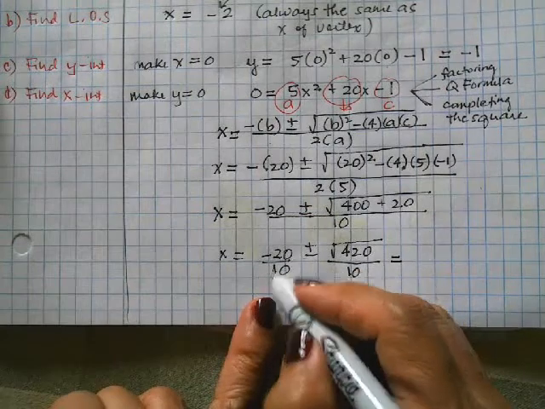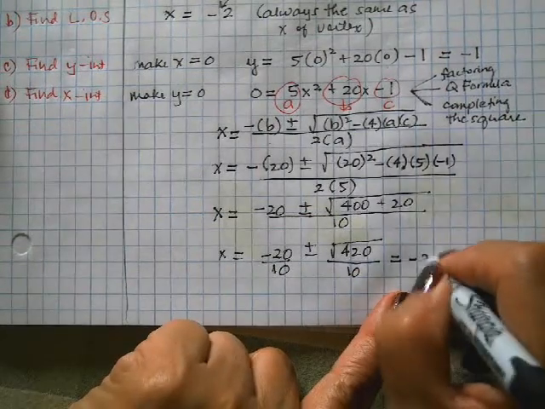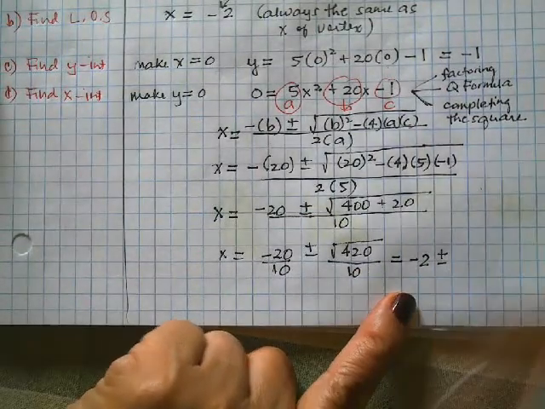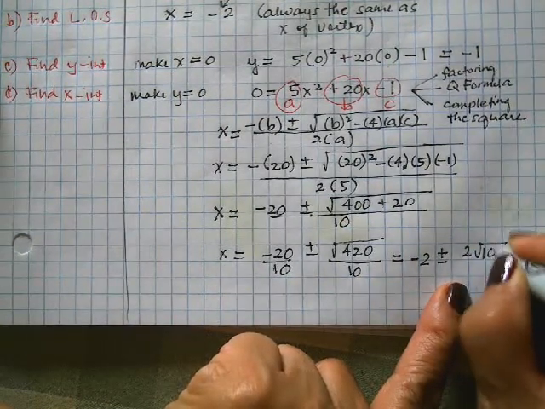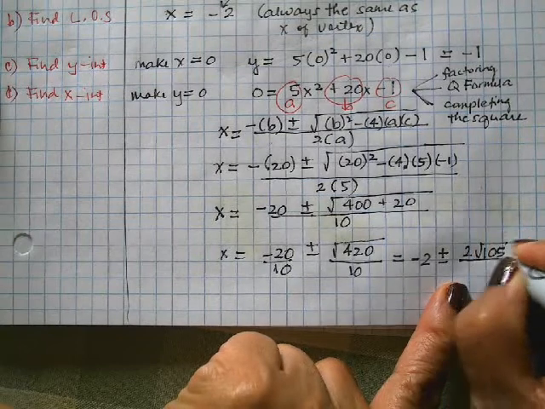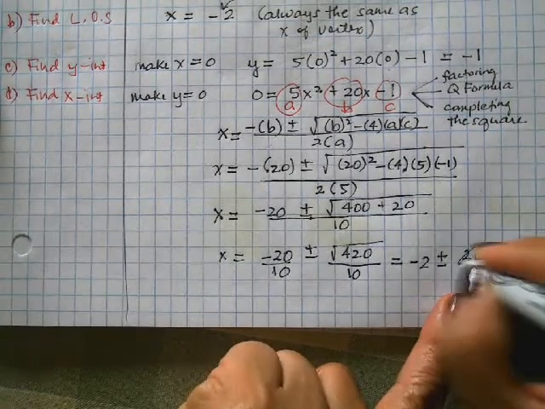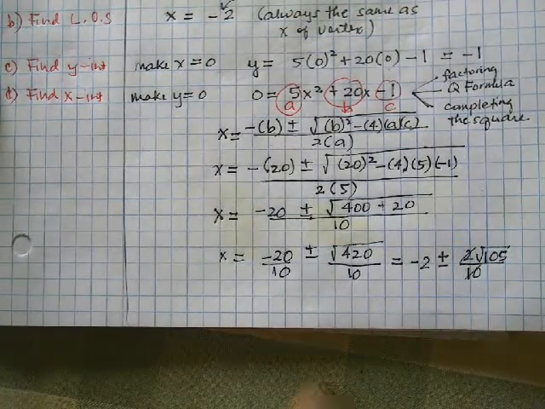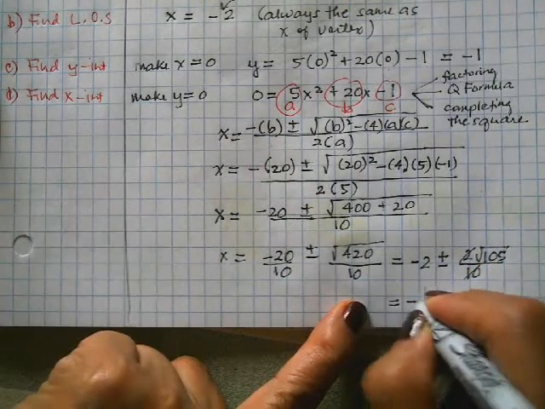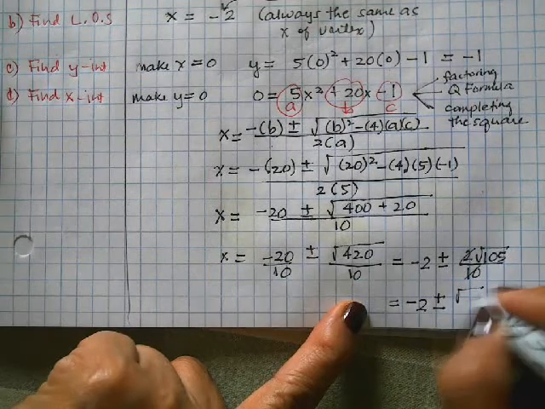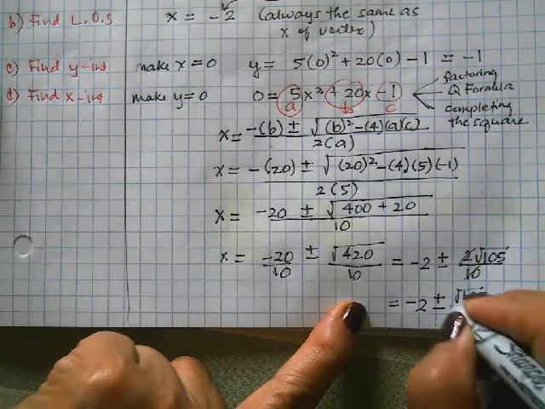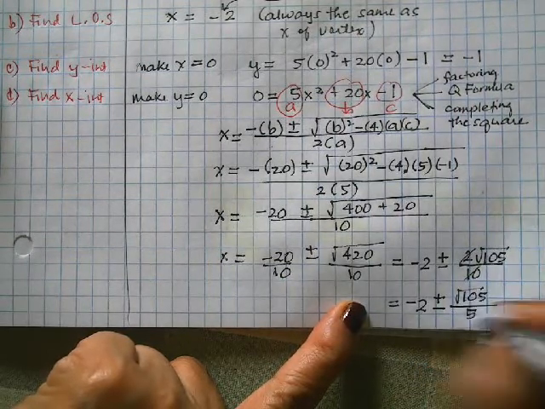So that will be negative 2 plus and minus, it's 2 square root of 105, all over 10. So we can cancel 2 and 10 again. So finally our x-intercepts are negative 2 plus or minus square root of 105 over 5.